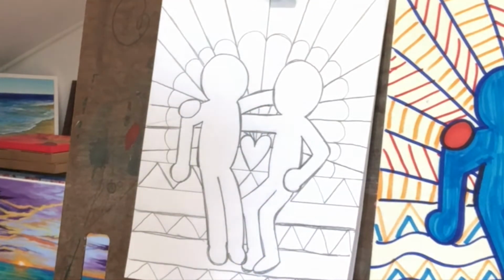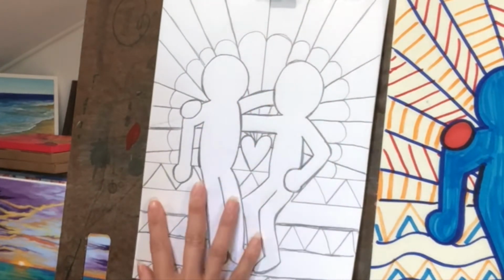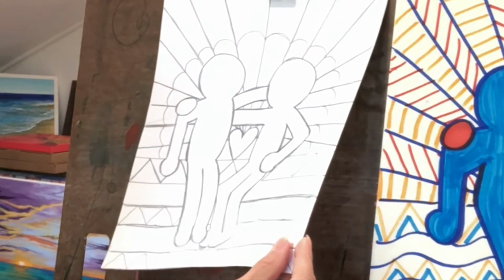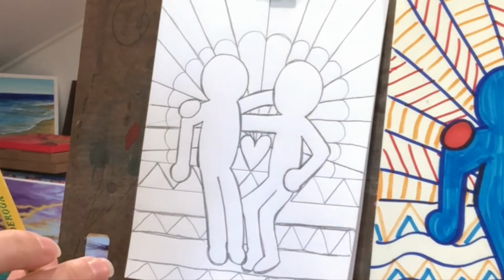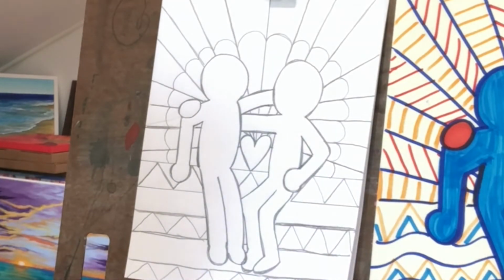So this is the drawing that you are responsible for this week, week 1 of our assignment. And it's just a pencil drawing on whatever paper you have available with a pencil and an eraser, okay? So that is that.